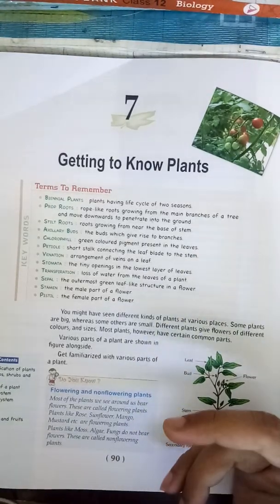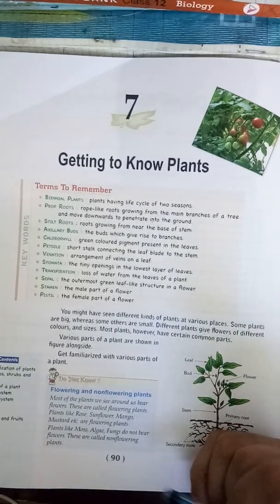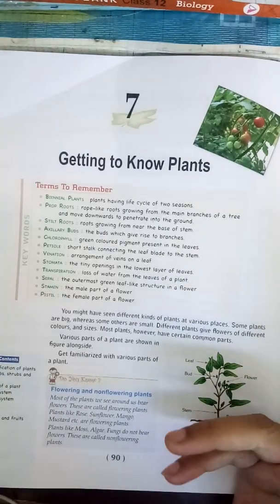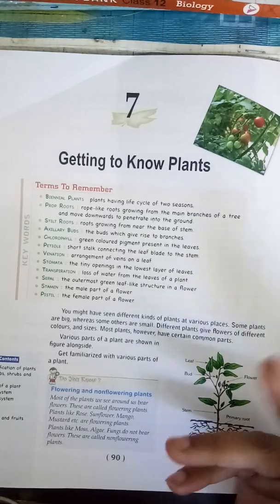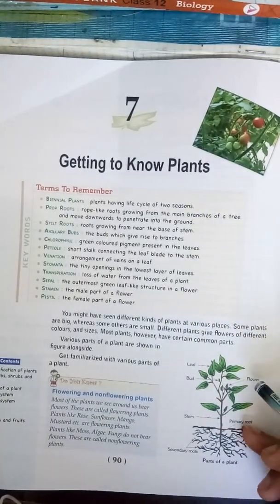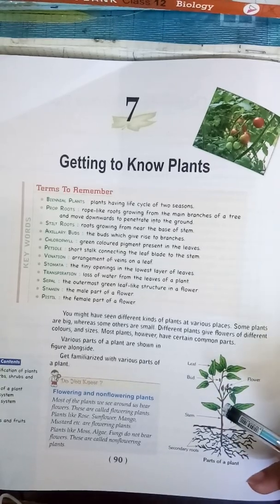Know Plants. So students, as we might have seen different kinds of plants at various places. Some plants are bigger in size and some are very small in size. Different plants give different colors of flowers and different sizes of flowers. Most plants have certain parts like leaves, buds, flowers, stems, primary roots and secondary roots. We will discuss these one by one in our chapter in detail.